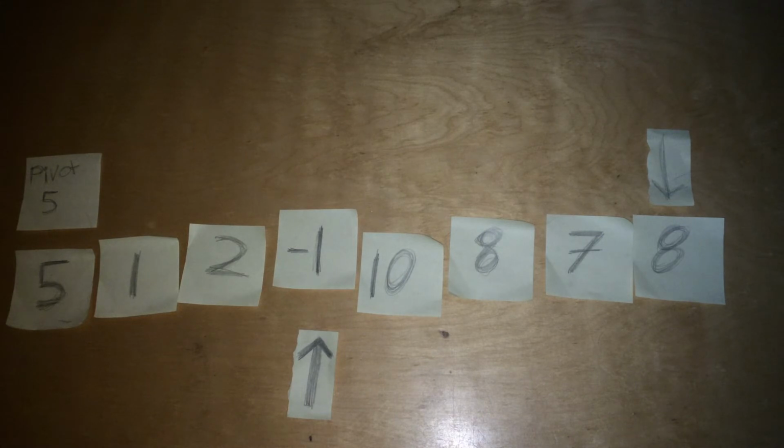So what we would do is take the value at the pointer and swap it with the pivot value, which is the first value.